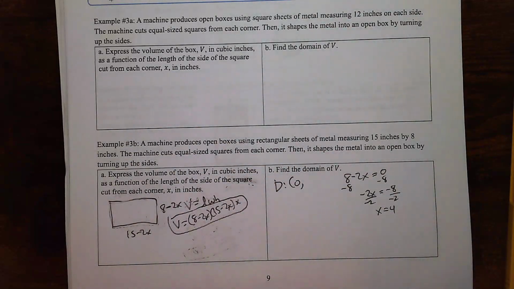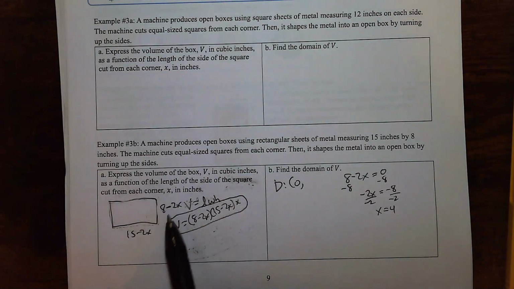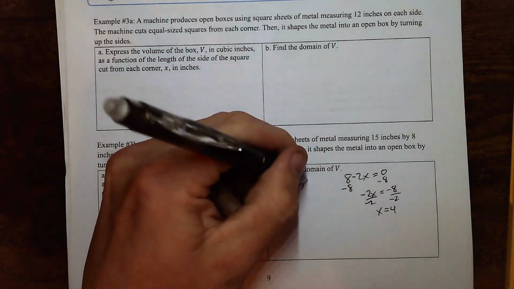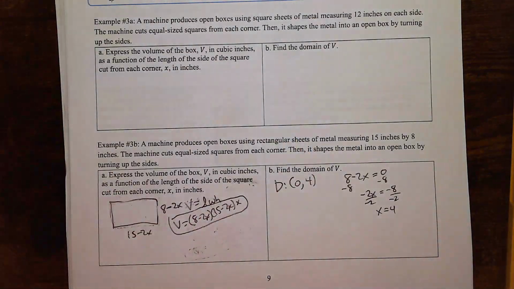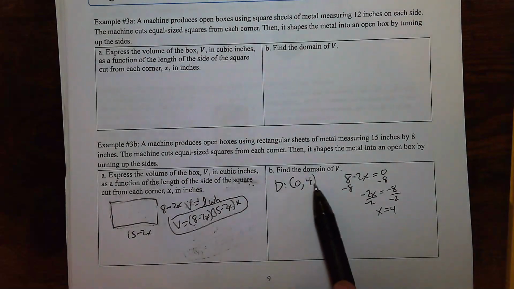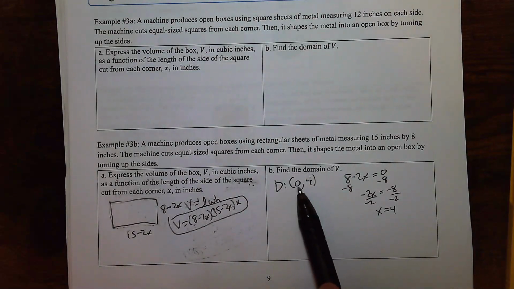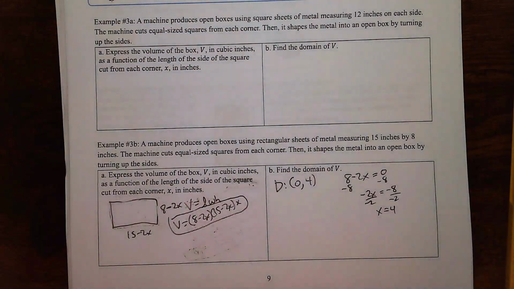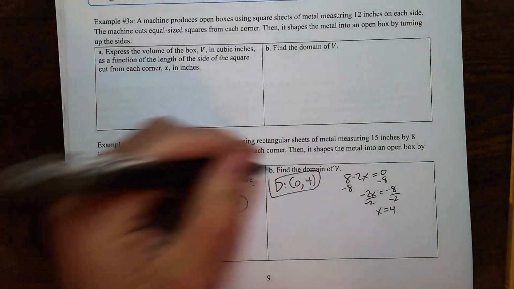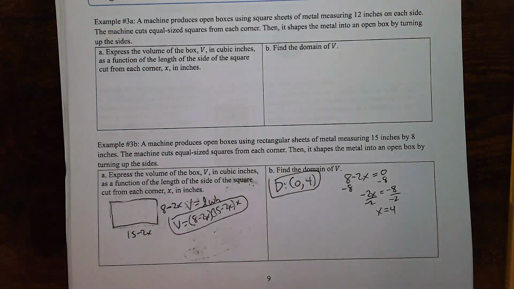So now, if x were to equal 4, that would technically make the dimension 0, which wouldn't be possible. Now, it could be like 3.9999999 repeating. So 4 couldn't be reached, but it could reach up to 4. And so it'll be more than 0, but less than 4. So that'd be our domain for our values of x for this situation.